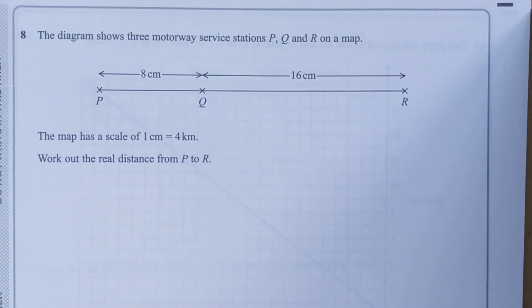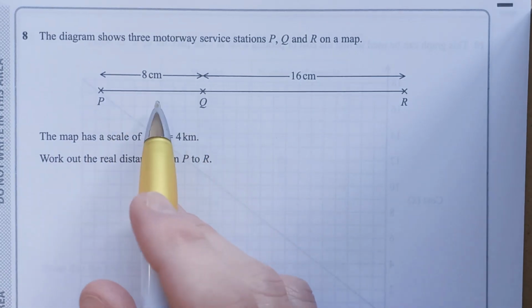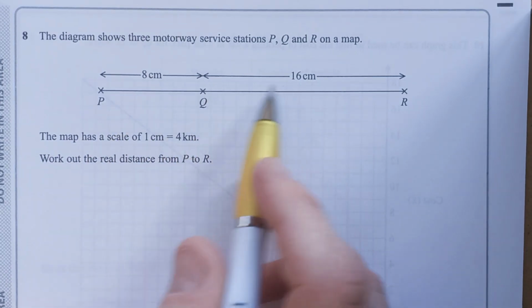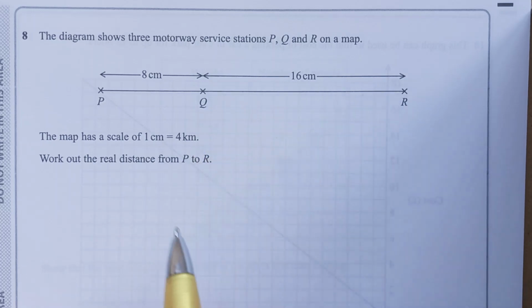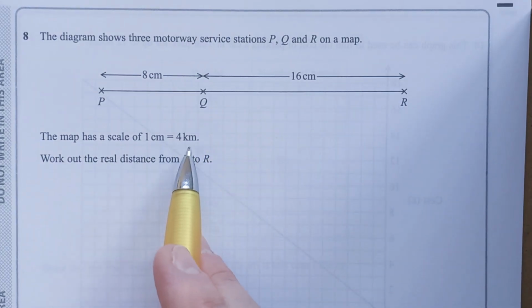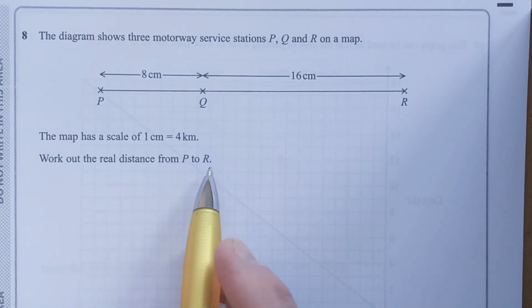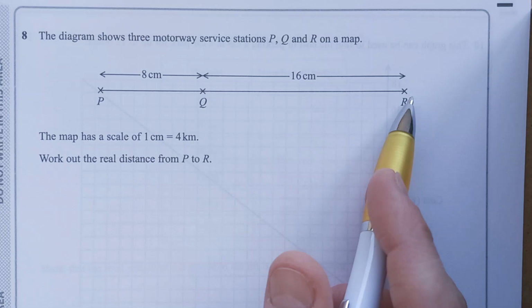Question 8. The diagram shows 3 motorway service stations, P, Q and R on a map. We've got the distance between P and Q is 8 centimetres, well this is on the map, and between Q and R it's 16 centimetres. And we're told the map has a scale of 1 centimetre equals 4 kilometres. Work out the real distance from P to R. So we want to go from P all the way to R.